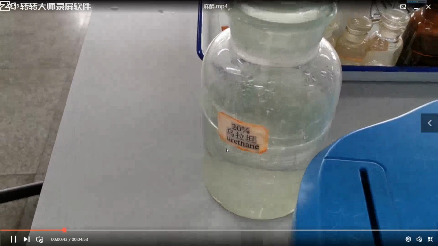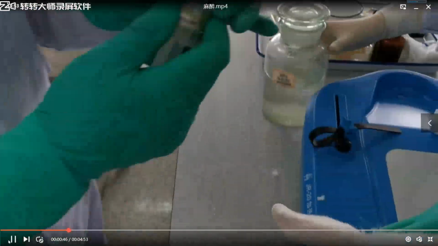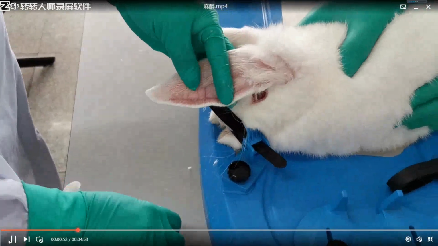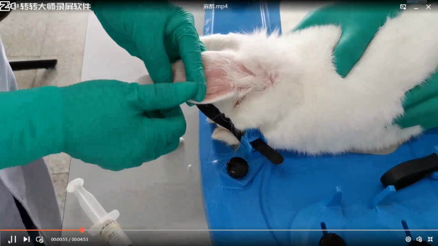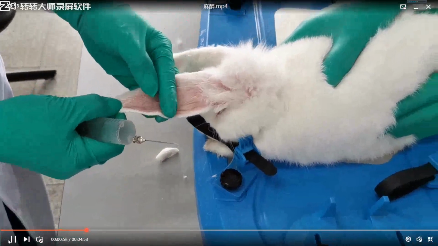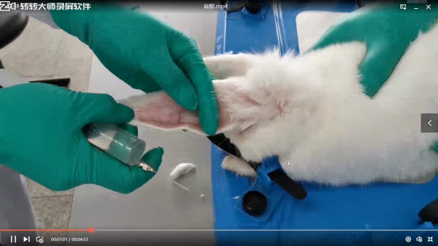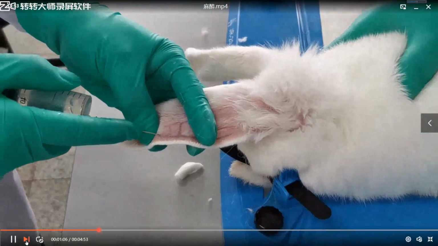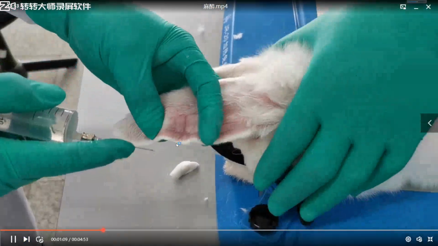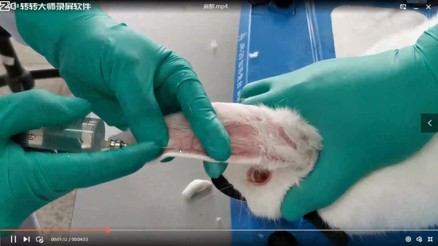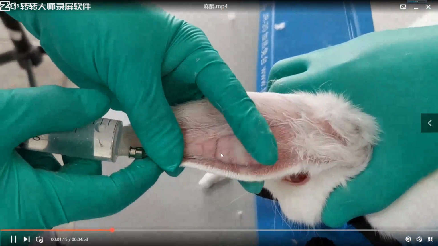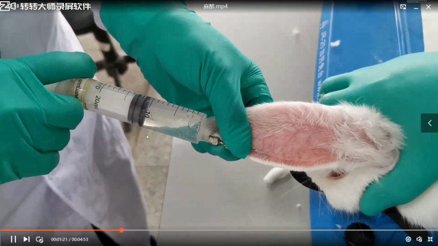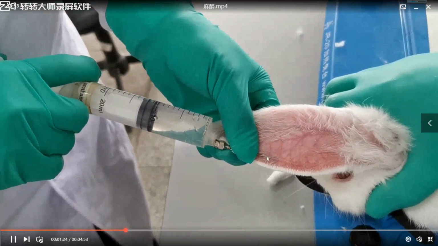And this is urethane, 20% urethane. Just now we said, in accordance with the body weight, each kilogram we give 5 milliliters of 20% urethane. This rabbit is 2 kilograms, so we extract 10 milliliters of 20% urethane, and 3/4 is given by slow intravenous injection. One student presses the head of the rabbit, and the other injects the urethane.